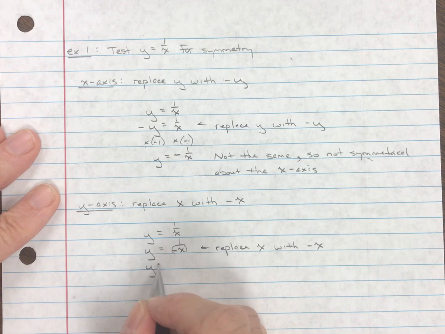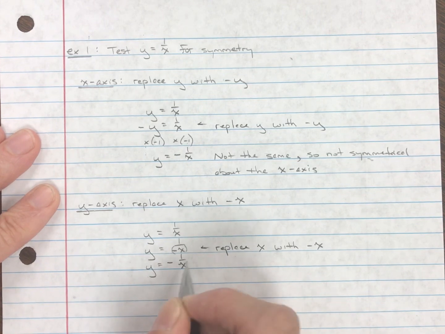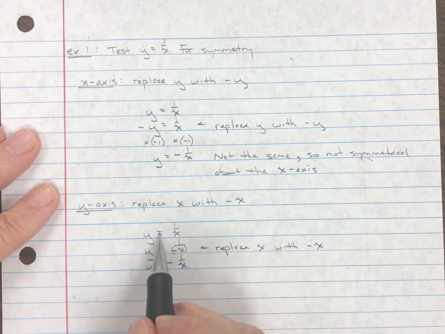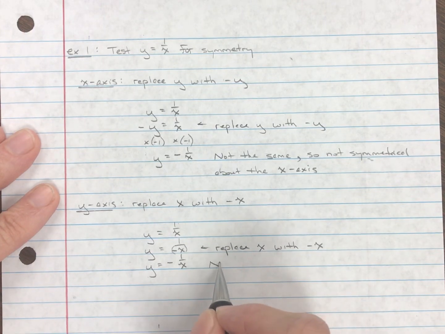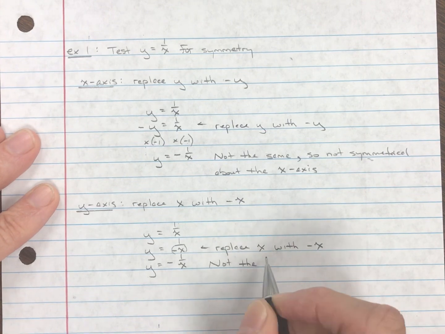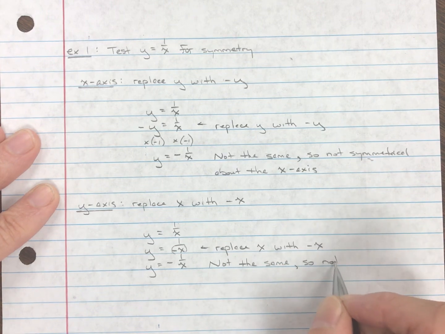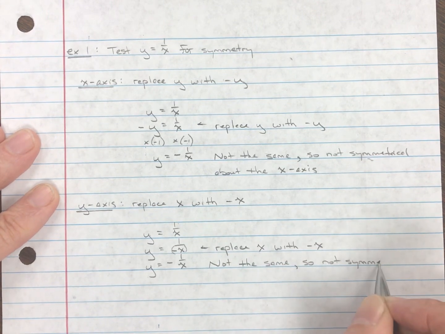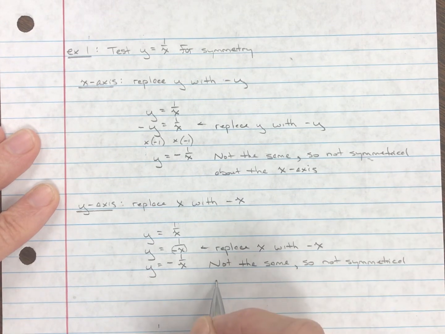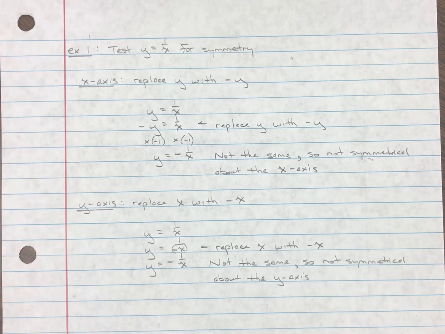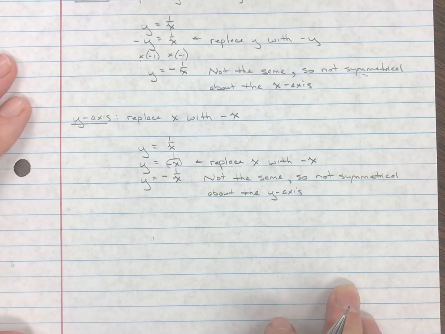Okay, and I can remove the parentheses here. I can pull the negative out front if you want. Again, clearly, this is not the same thing. y equals 1 over x is not the same thing as y equals the opposite of 1 over x. So again, not the same. Okay, so not symmetrical about the y-axis.